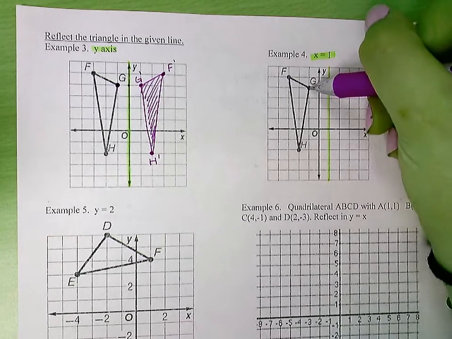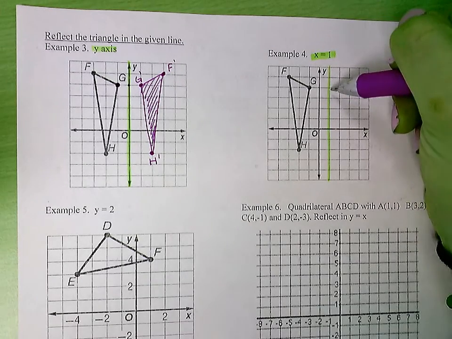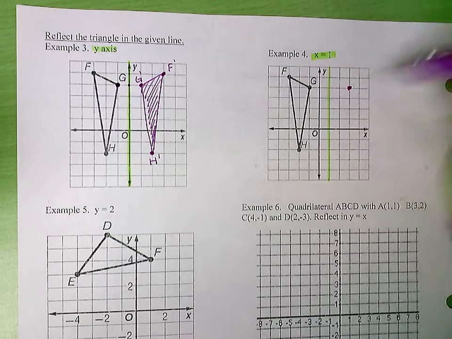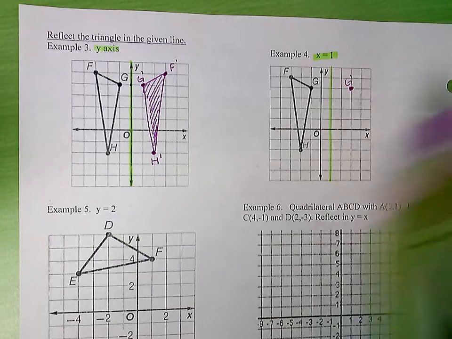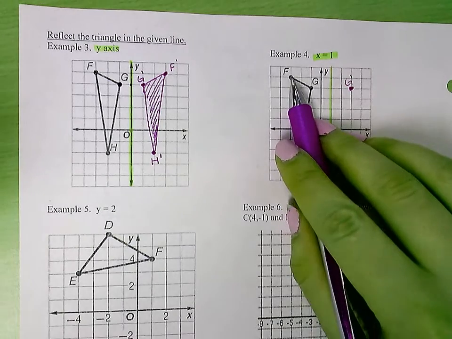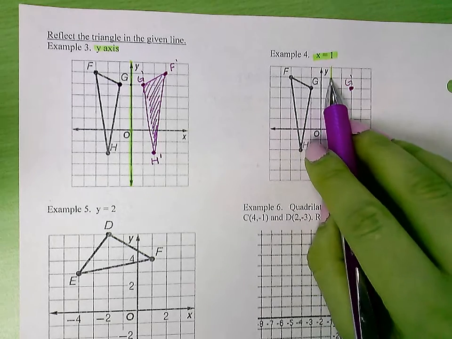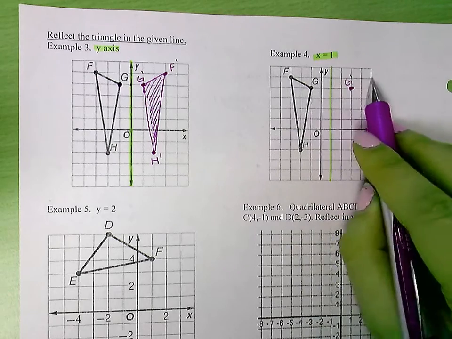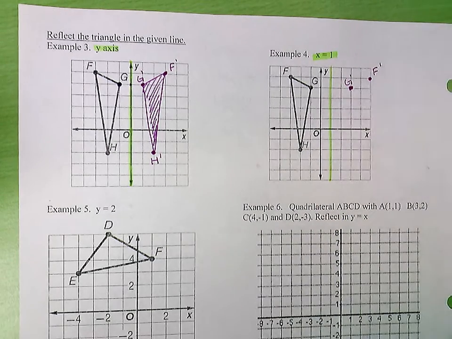Looking at point G, it is 2 units away from that line, so I'm going to count 2 more units in the opposite direction, and that will be G prime. Moving to point F, we have 1, 2, 3, 4 units away from that line, so counting 4 more units in the opposite direction to get F prime.